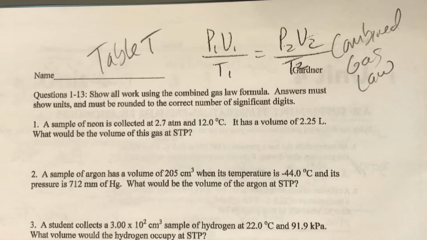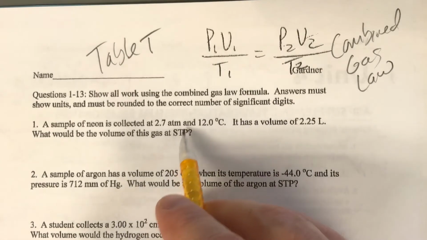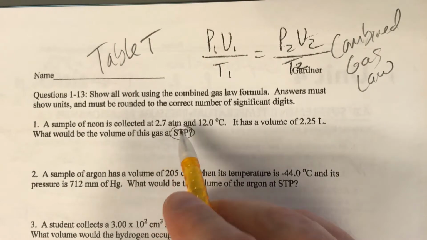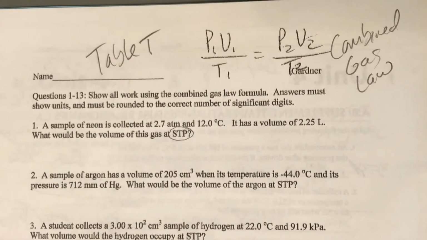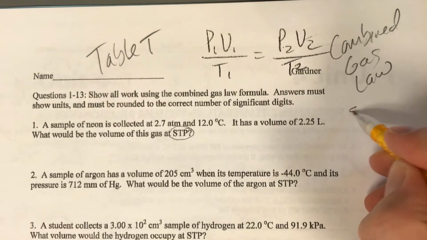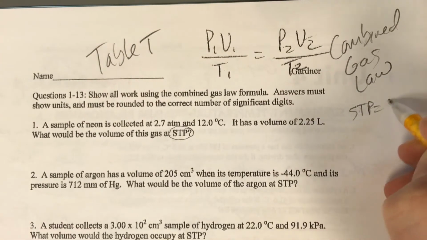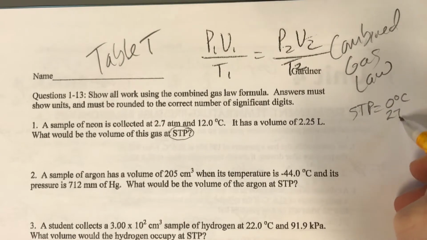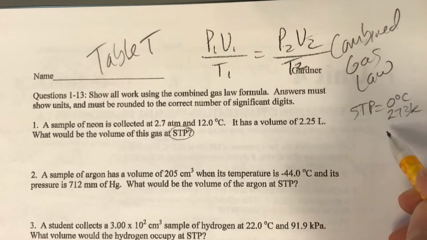And so what we're looking for are all three things: pressure, volume, and temperature. And sometimes they might not always be given. So notice sometimes in this first question we see STP. So we need to know to look on our reference table. And in your reference table, we have certain STP values. So STP, we have 0 degrees Celsius or 273 K for temperature.